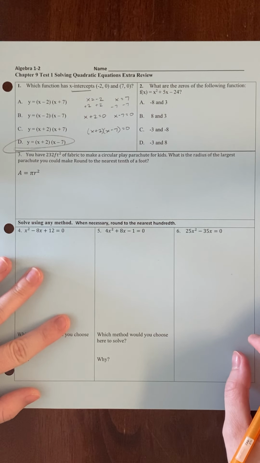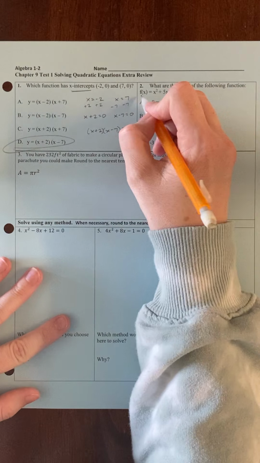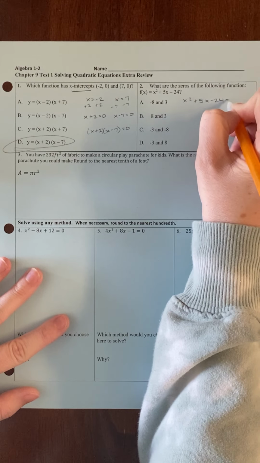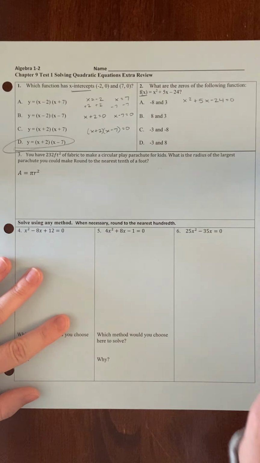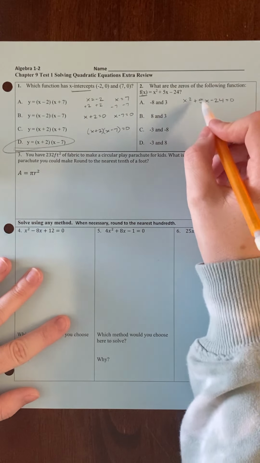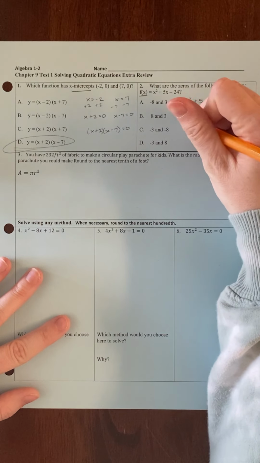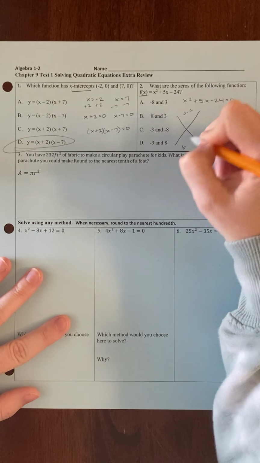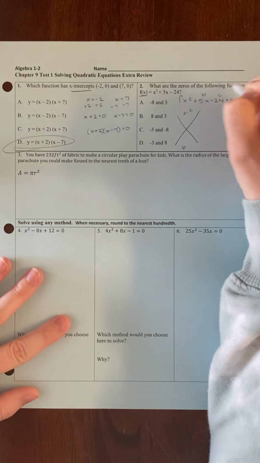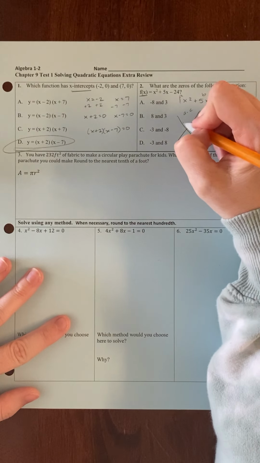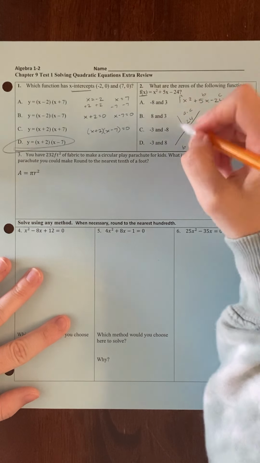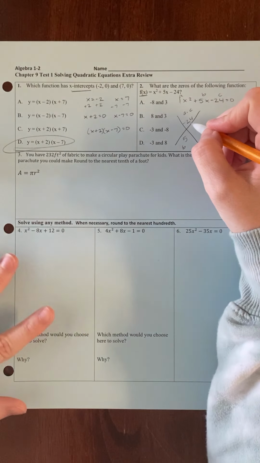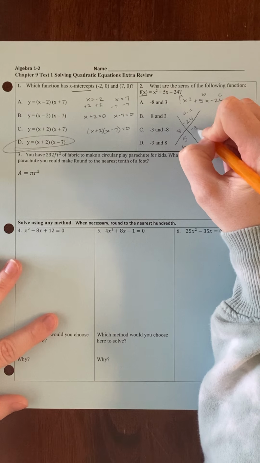For the second problem, it says, what are the zeros of the following function? So here I'm going to have x squared plus 5x minus 24 equals 0. I'm replacing this f of x with 0. And then I'm going to solve that. I'm going to try factoring first to see if it's factorable. So a times c on top, b on the bottom. This is a, b, c. So a times c would be 1 times -24, which is -24. B would be positive 5. The two numbers that multiply to be -24 and add to be positive 5 would be 8 and -3.